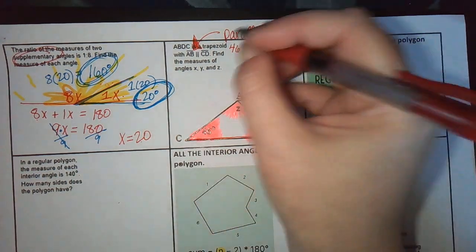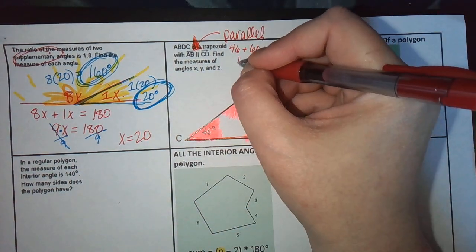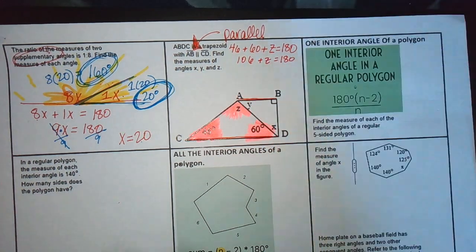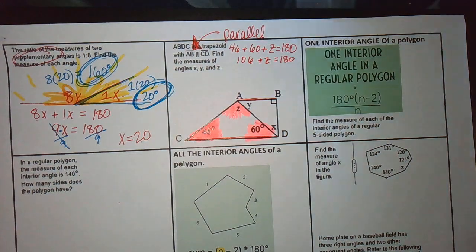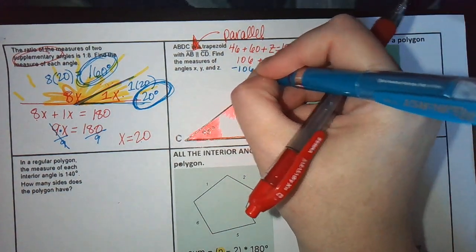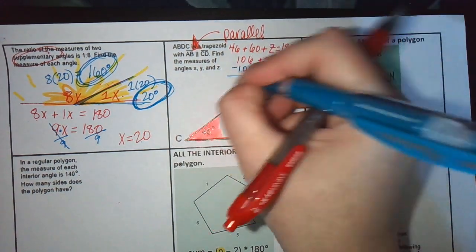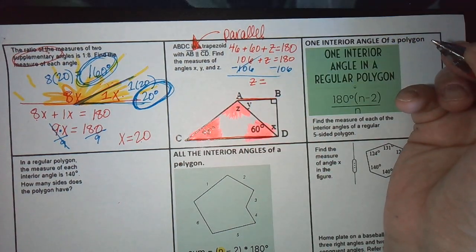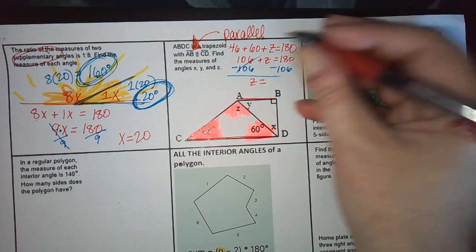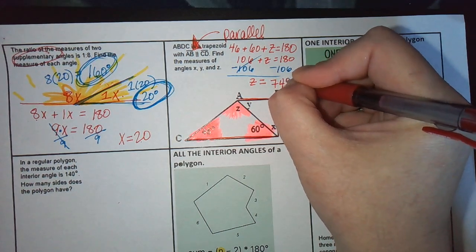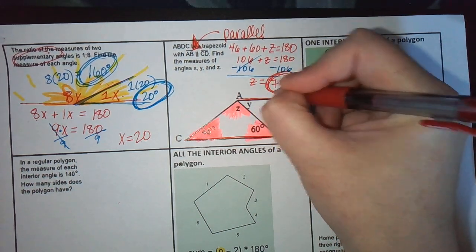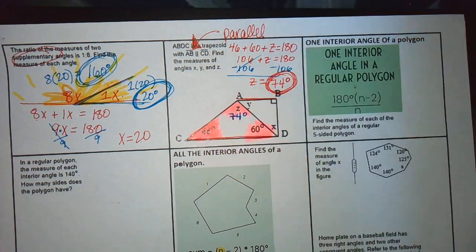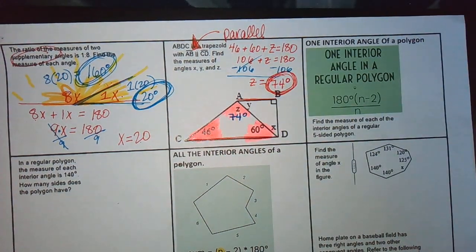So let's go ahead and combine like terms. 46 and 60 make 106, plus z equals 180. And then how do you get that z by itself? You subtract 106. Okay, so we get z equals 74 degrees. So this z is 74 degrees.